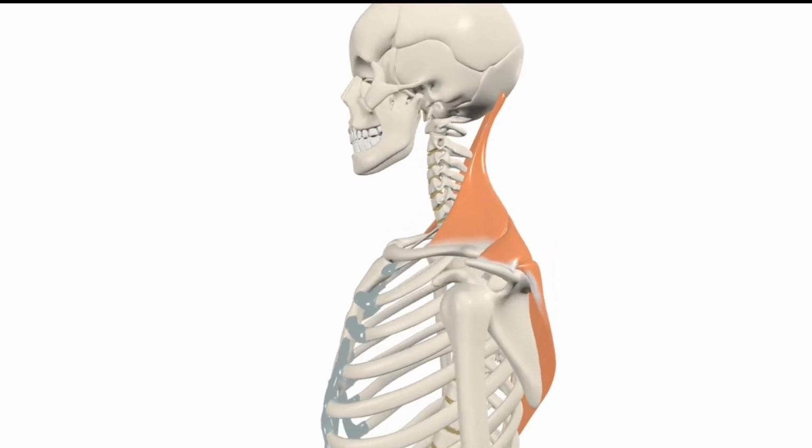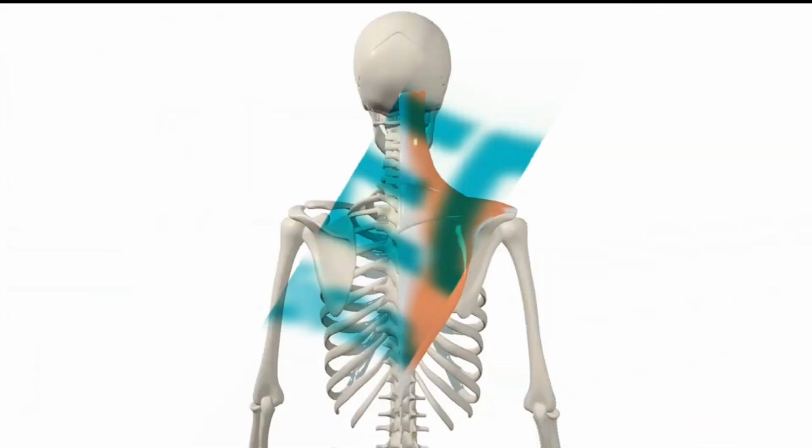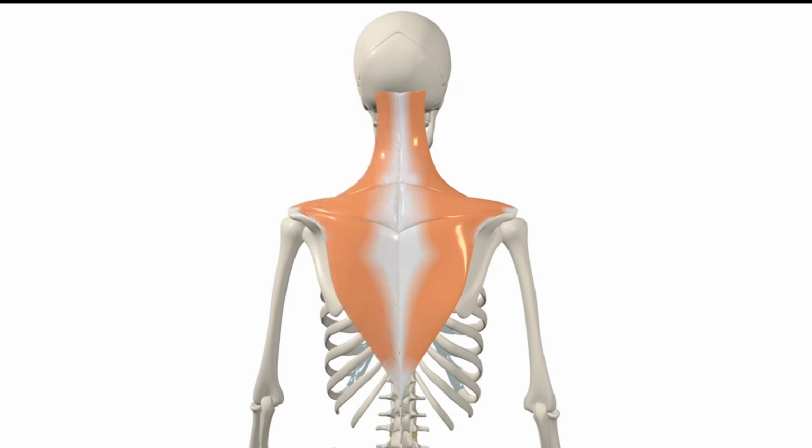In this video, we're going to talk about the anatomy and function of the trapezius muscle. The trapezius is a flat triangular muscle covering the upper and back part of the neck and the shoulders. Together, the left and right trapezius make a trapezoid shape, giving the muscle its name.